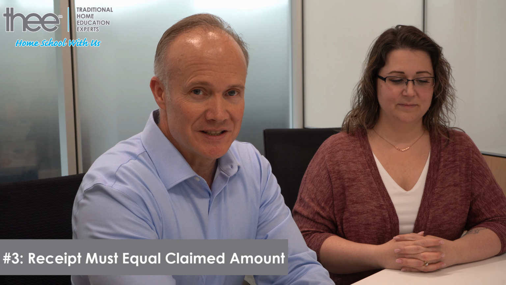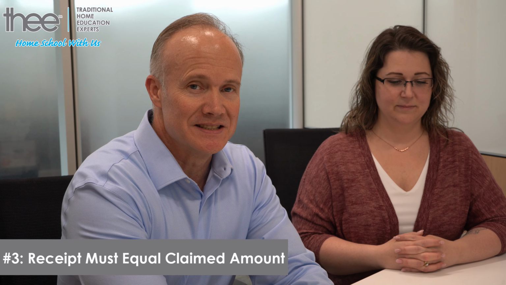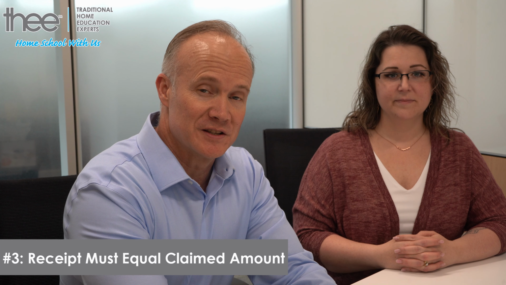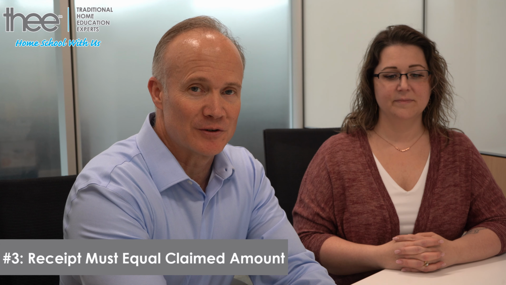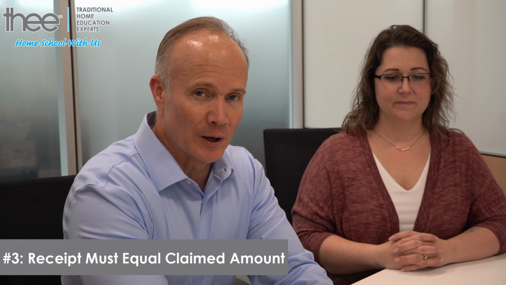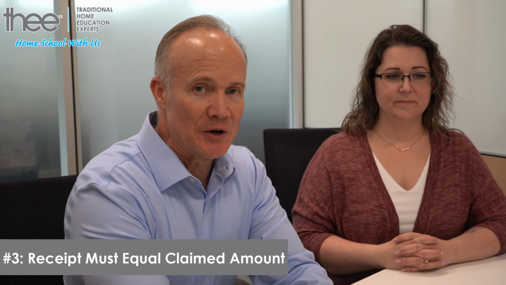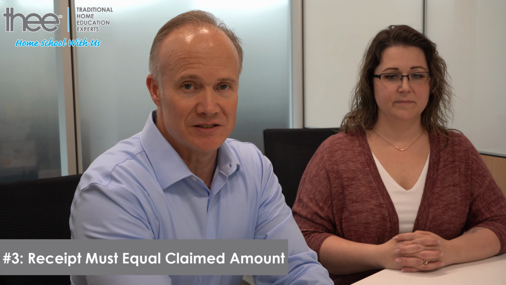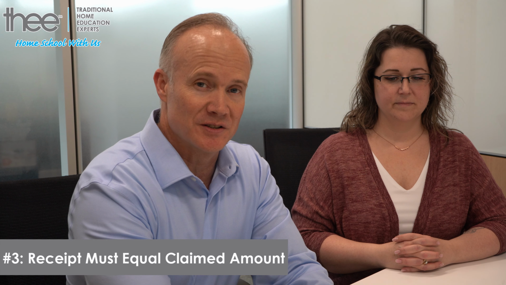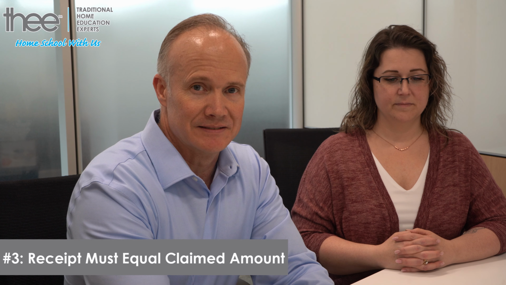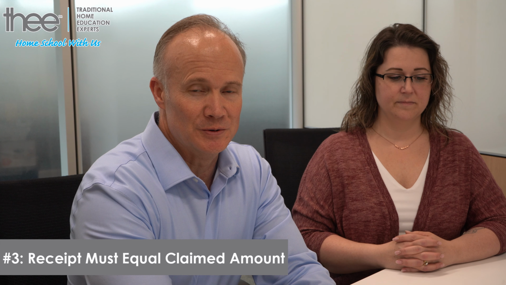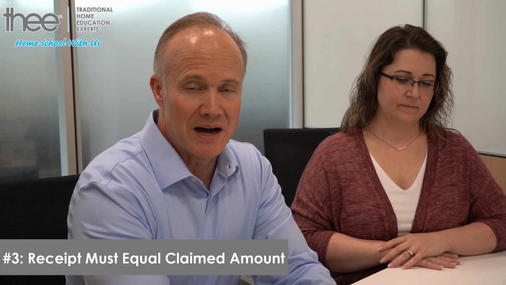Number 3, make sure that the dollar amount that shows on your receipt is the same dollar amount that shows on your reimbursement form. Vice versa. The amount that you're claiming for reimbursement on your reimbursement form needs to be clearly shown on your receipt. Sometimes the receipt will easily show the amount because that's all you've bought, and so that's all you're requesting reimbursement for.